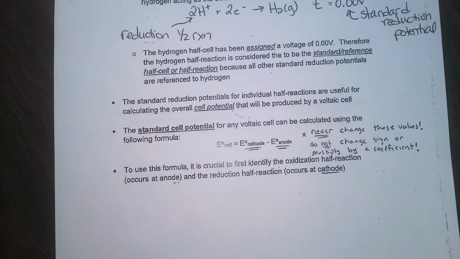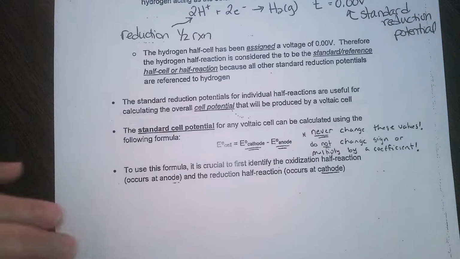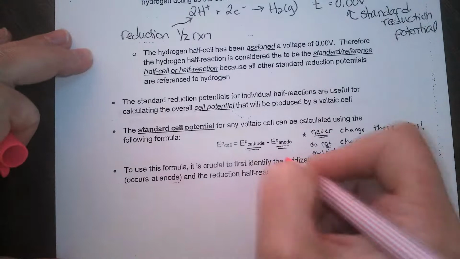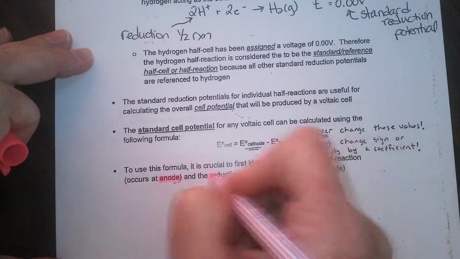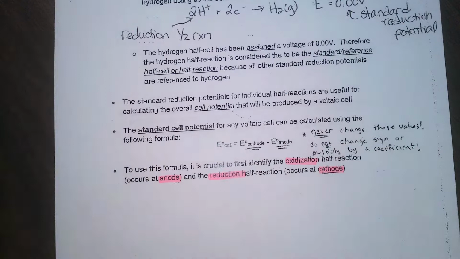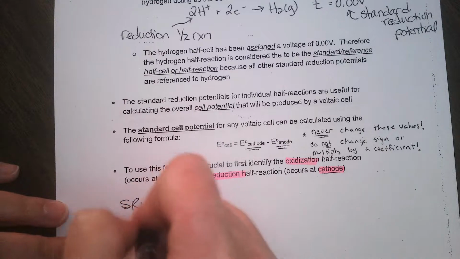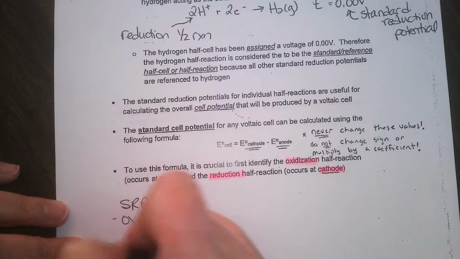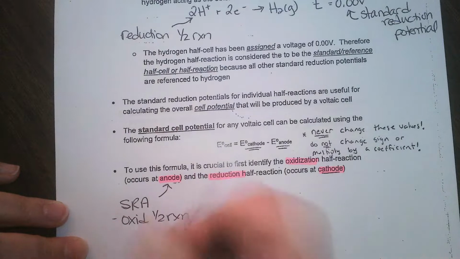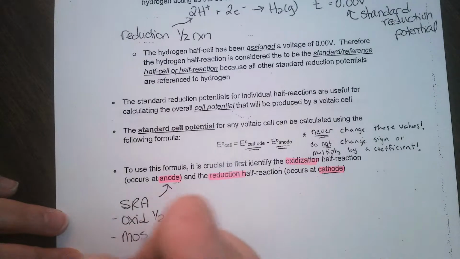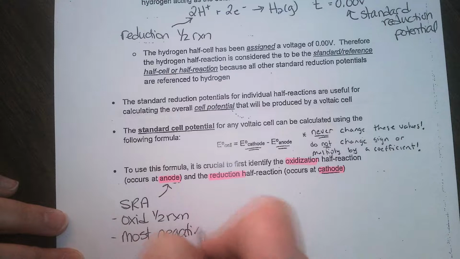You have to be able to identify your oxidation half reaction, because you have to know that the oxidation half reaction occurs at the anode and the reduction half reaction occurs at the cathode. You have to know those pieces. Otherwise, you'd be like, I don't know what I'm doing with these numbers. If I was looking at a voltaic cell, this is going to be my strongest reducing agent. It's going to be the oxidation half reaction, and it's also going to be the most negative reduction potential.